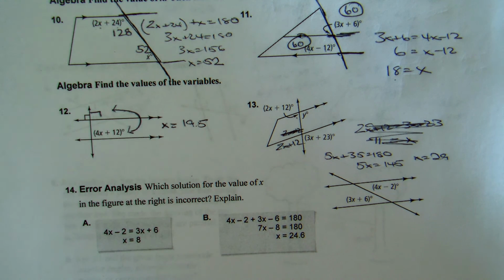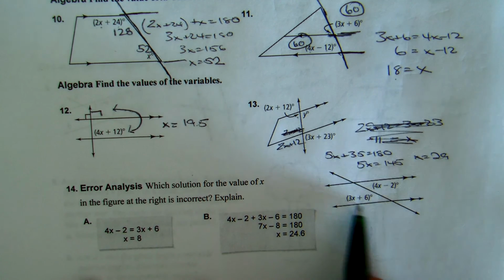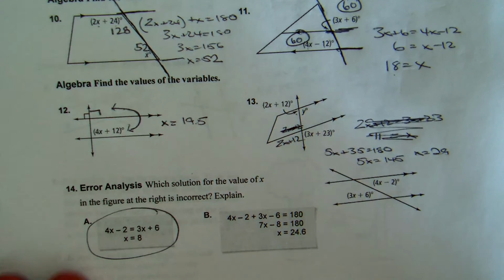All right, and then which solution is the solution for the value of x? Literally look at them. That's pictured as acute. That's pictured as acute. So boom, that's our winner.